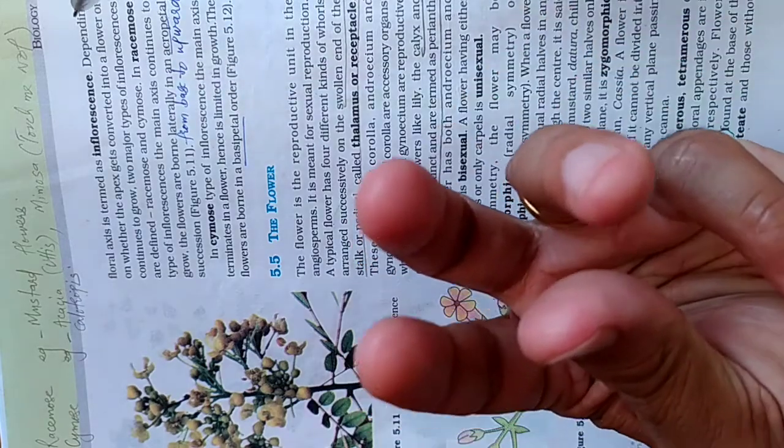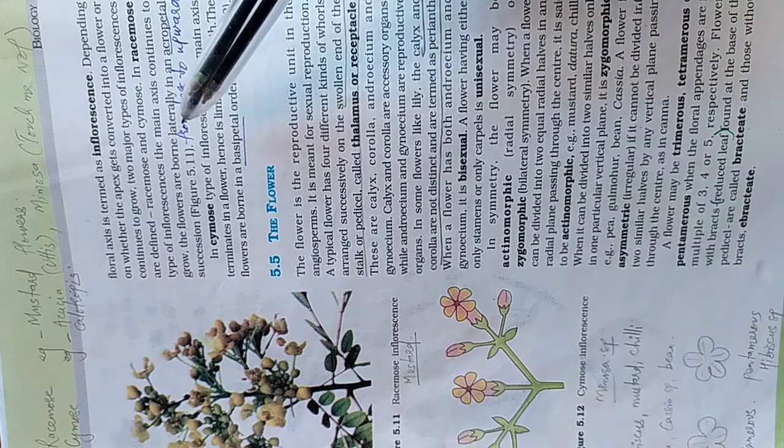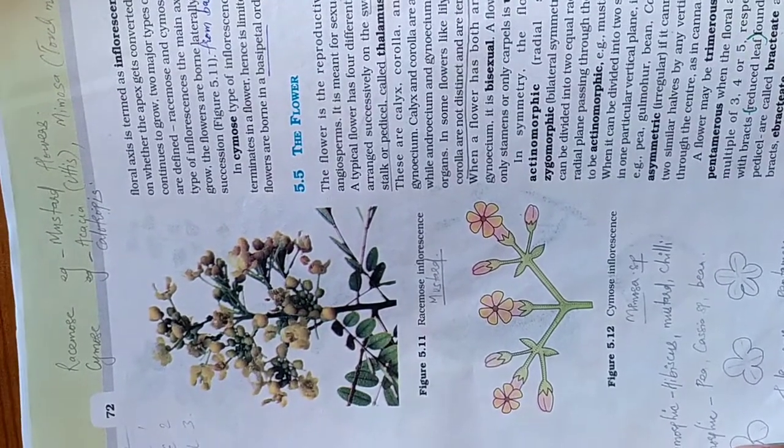As the flower develops, the main axis will continue to grow, and the older flowers are borne towards the base, and the younger flowers are on the top.